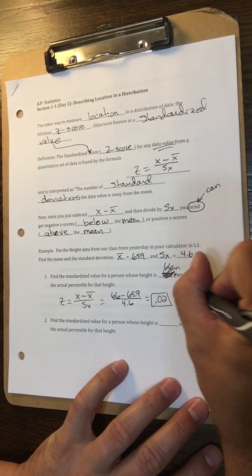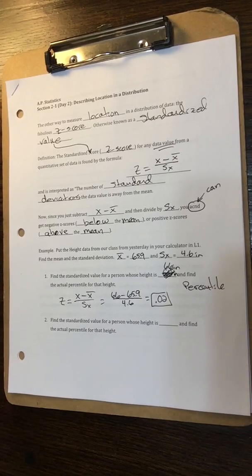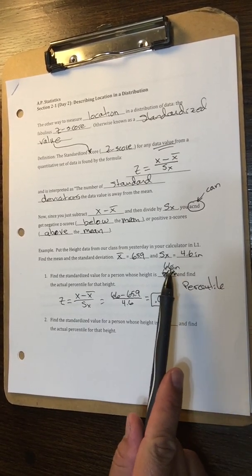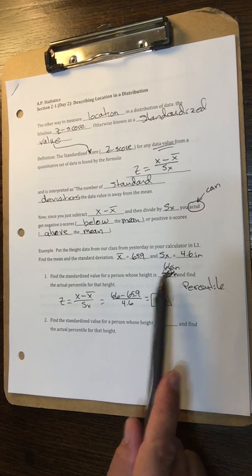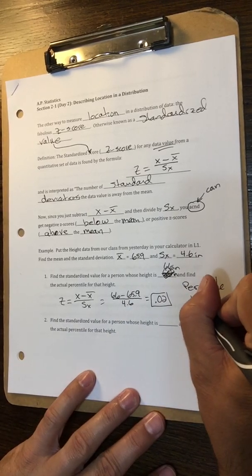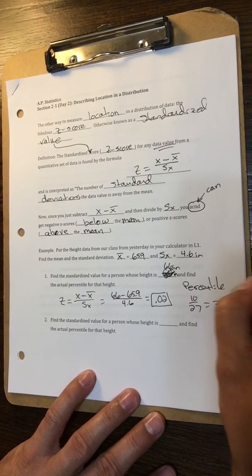Now over here I'm going to find the percentile. I have the data in my calculator and I counted how many people were shorter than 66 inches. When I went through and counted, I got 10 of them. So that's 10 out of those 27 people, and that's 37%.